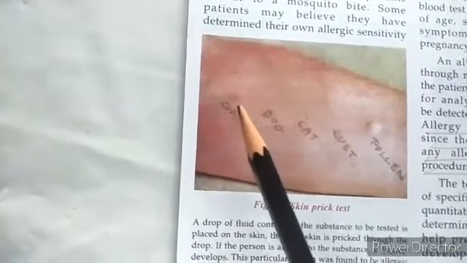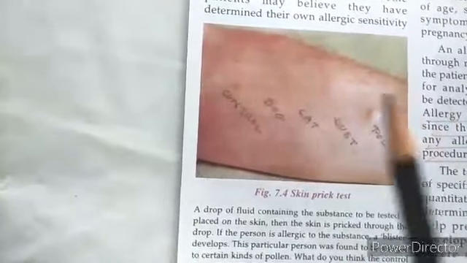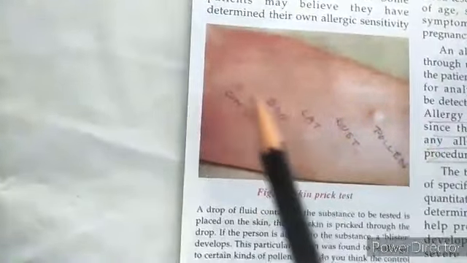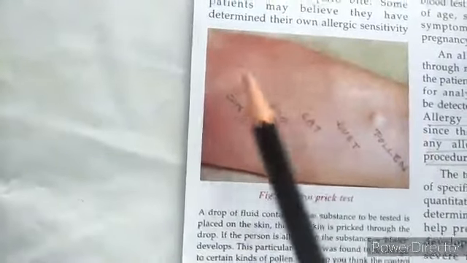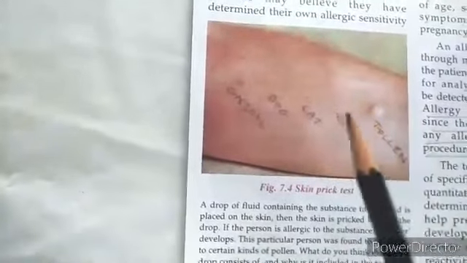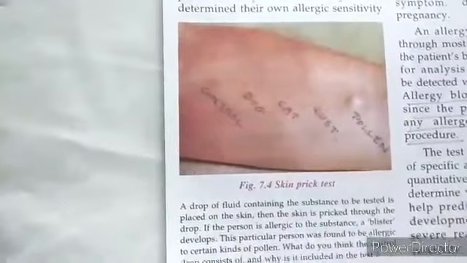Yes, it is for comparison. With the control we can always come to know the comparison, how much you are allergic to, what volumes you are allergic to, what things you are allergic to, what the allergens are, and in which quantity you actually are allergic.